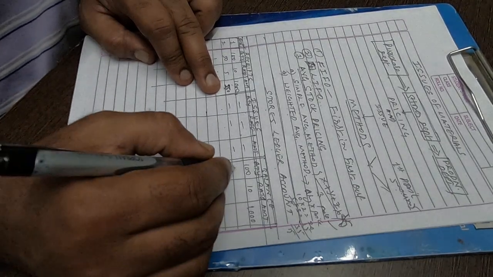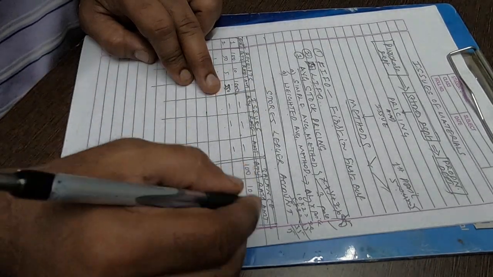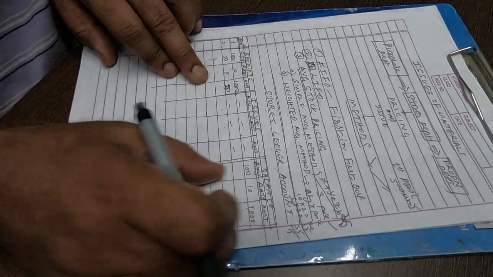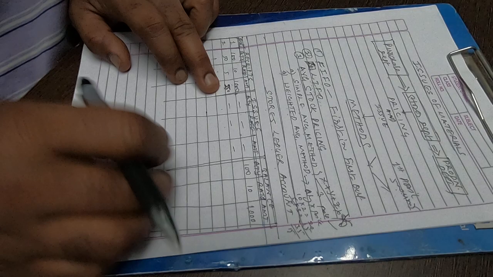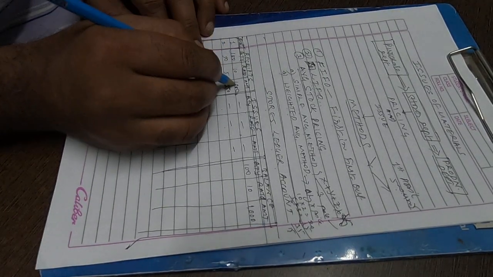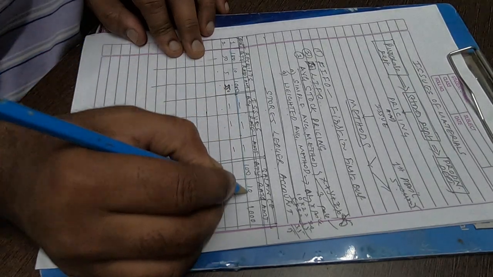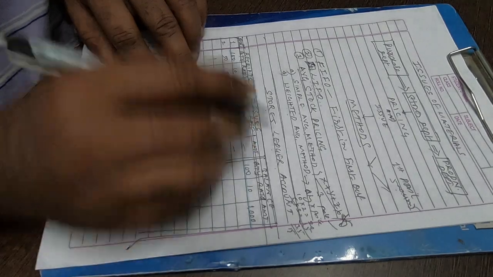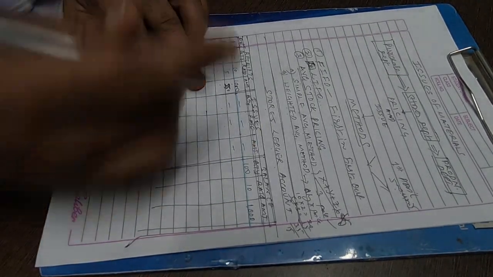So nothing is shown in the issue column, but in the balance column we cannot add these two here. These two cannot be added and shown together. So this will be shown separately. Just for the sake of our understanding, we'll put a line here. The line may not be necessary, but still. Again, we have to show it separately.